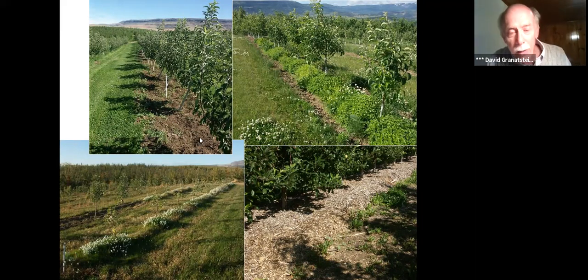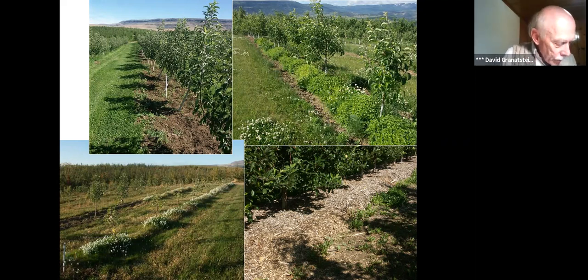Here's an example of the trial where we had the different treatments: the bare ground, the wood chip mulch, two different kinds of living mulch. This was a living mulch with complete cover in the tree row. And here's a living mulch where we controlled competition on each side of it. It was a narrow strip, and then we tilled each side of it. This is called the sandwich system. It came out of Switzerland, and it was a way to try to moderate that competition effect.